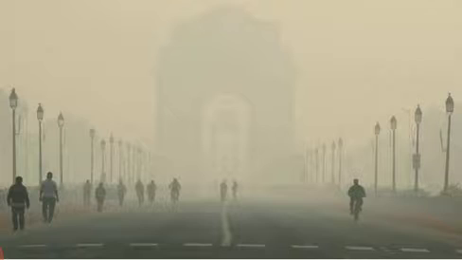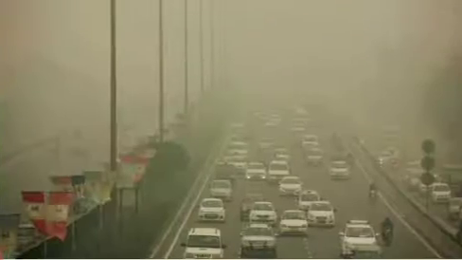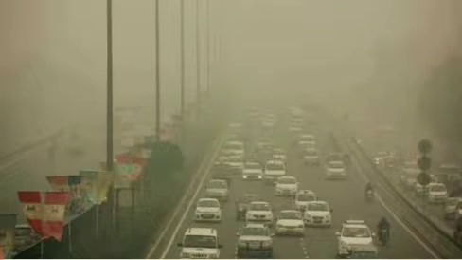Here are some pictures showing smog level in Delhi. It is the picture taken at India Gate. So this is how the visibility was affected due to smog.